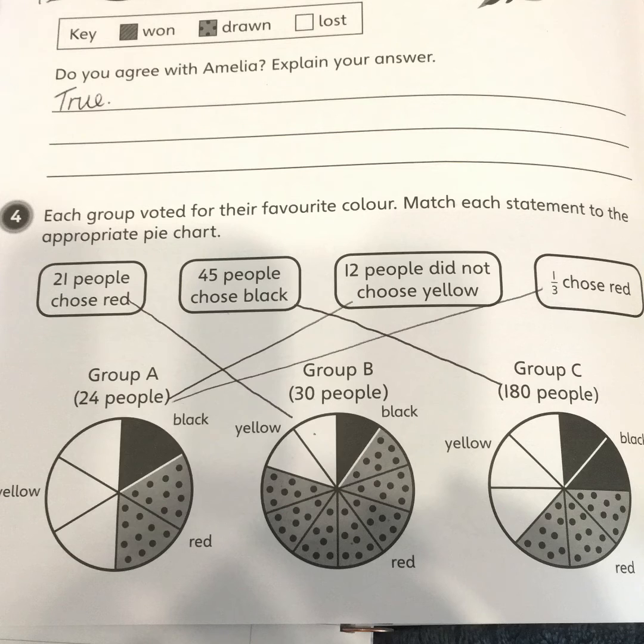12 people did not choose yellow. Well, if I look at Group A, there was 24 people. Half did choose yellow. Half of 24 is 12. So if 12 did choose it, 12 didn't choose it. So I can see that that one is correct.